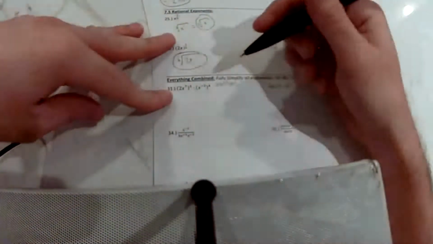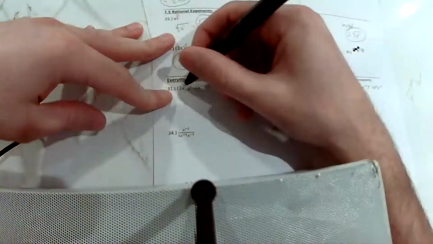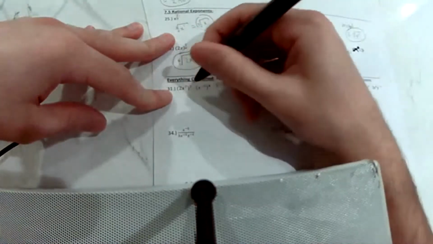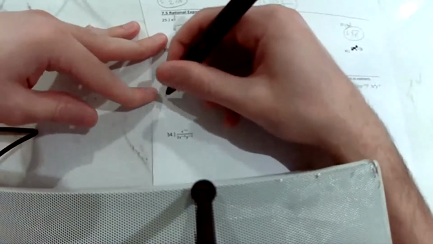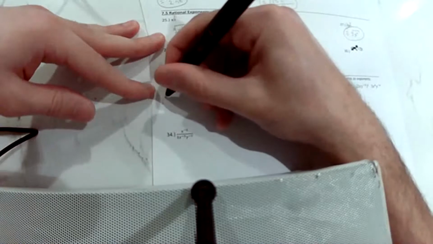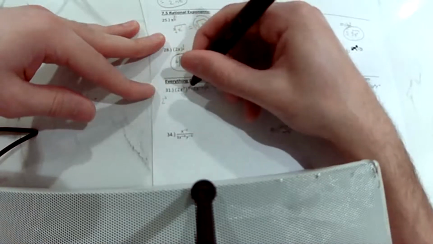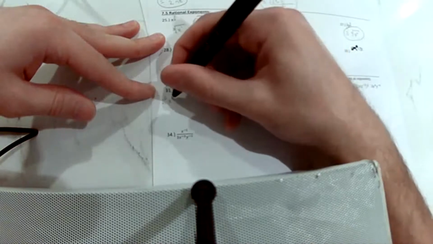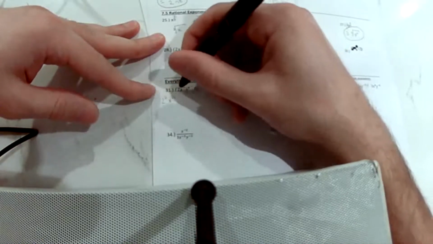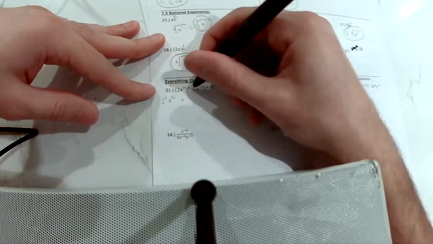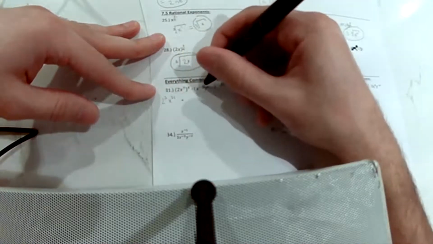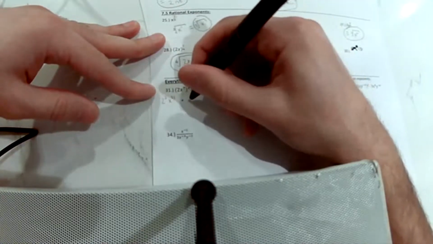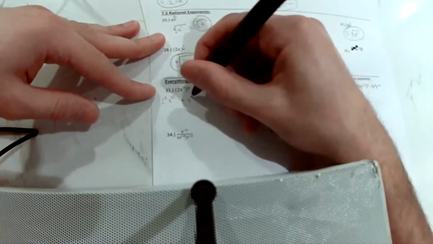Don't get confused because now you have to do it twice. 2x to the 7th all cubed would be 2 cubed, which I'll deal with in a second, times x to the 7th cubed, which is x to the 7 times 3, which is 21. There's the first expression times the second expression, x to the -2 to the 4th. That is x to the -2 times 4, which is -8.